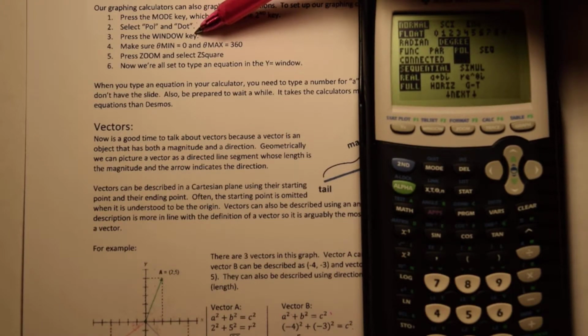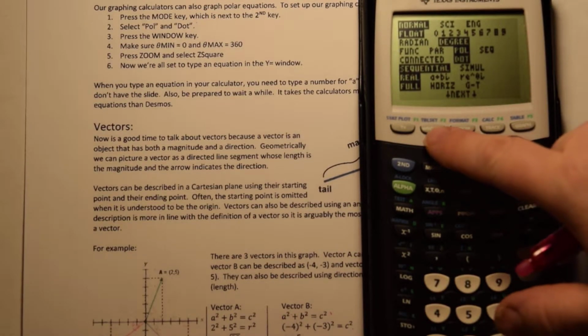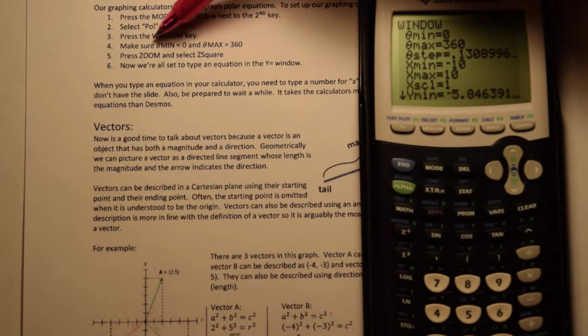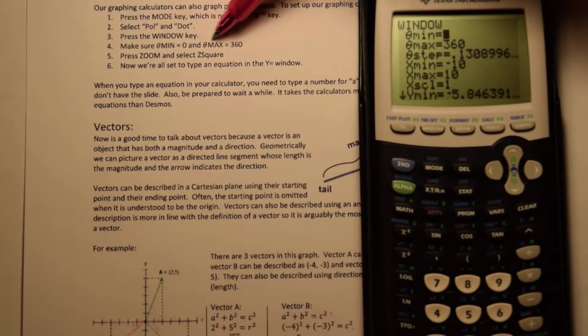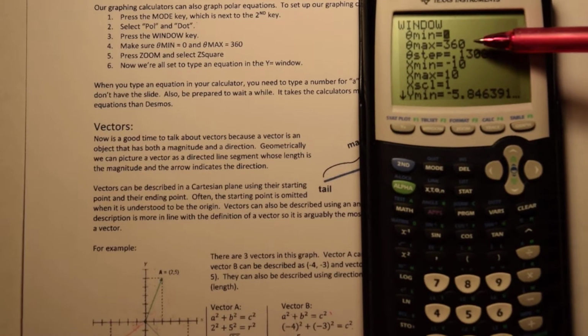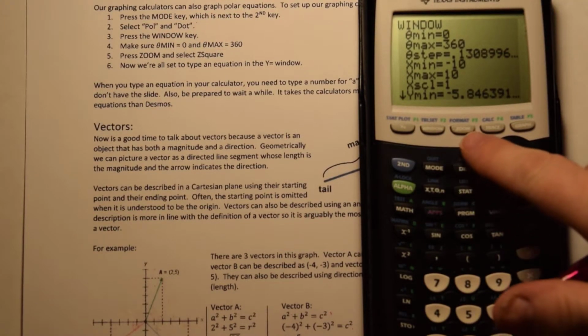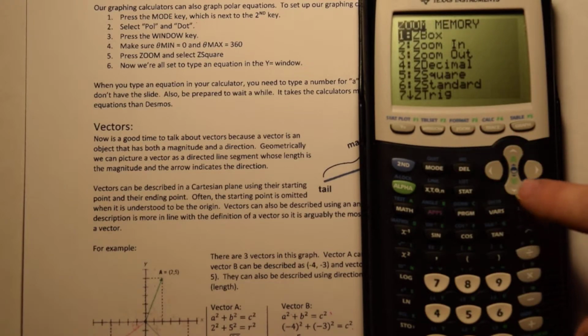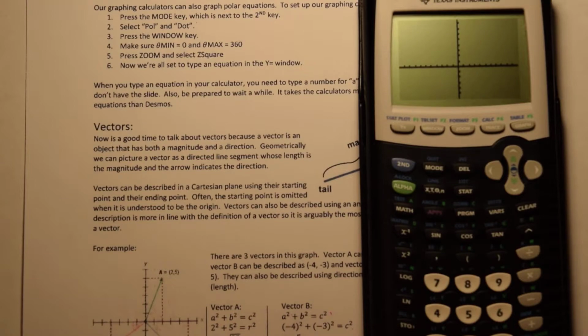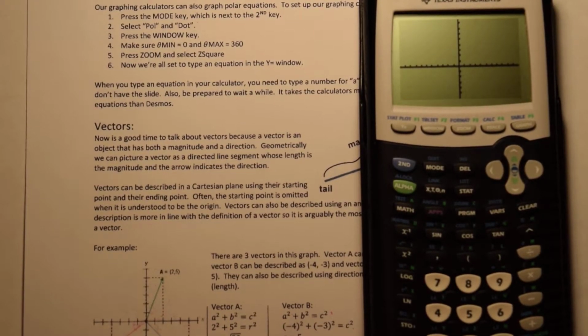Okay, and then we need to press the window key, which is right here. And then make sure that theta min and theta max are set at 0 and 360. Then press zoom and select Z square. So zoom is right next to the window, and then Z square is right there. Now we're all ready to type in an equation in the y is equal to window.